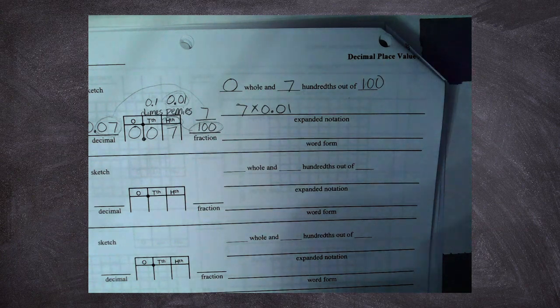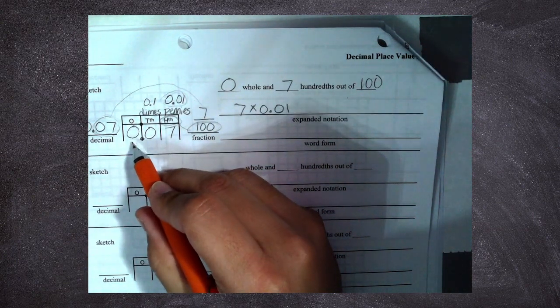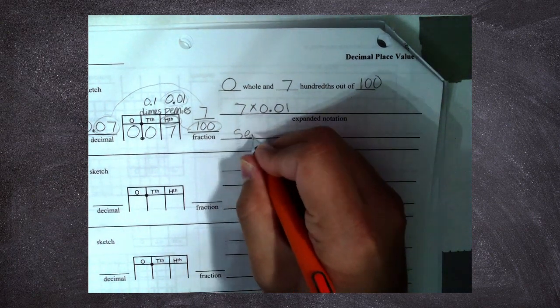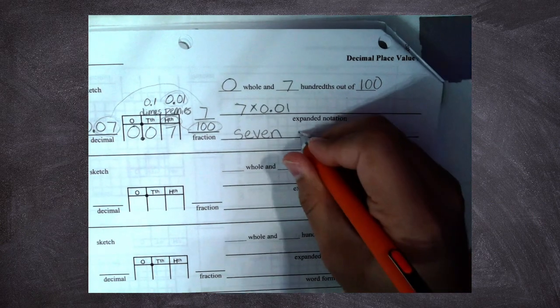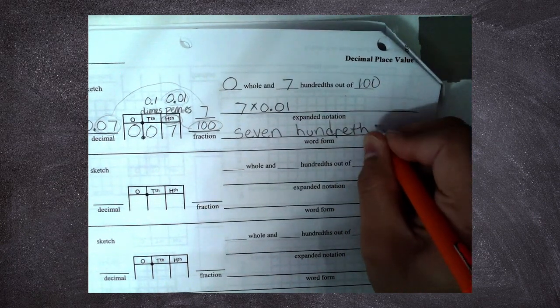In the word form, no ones, no tenths, only 7 hundredths.